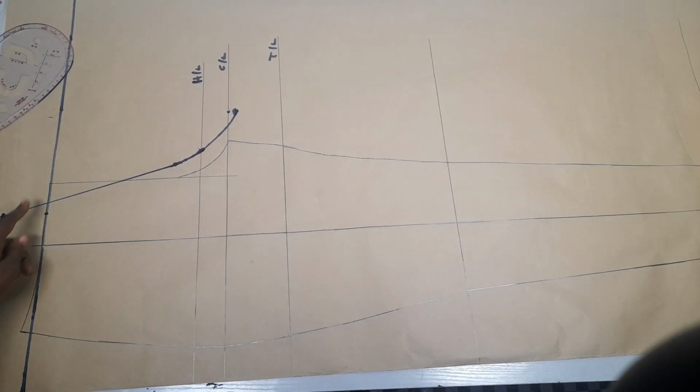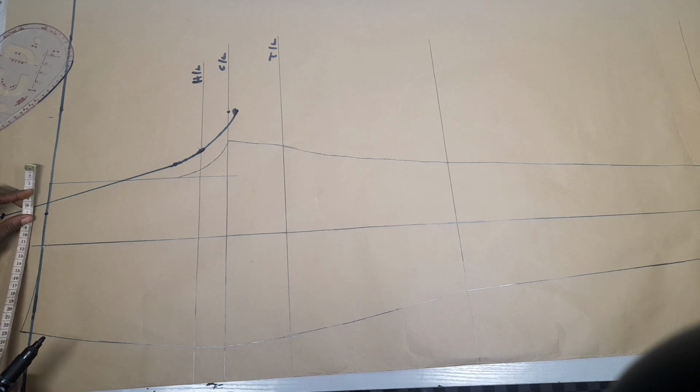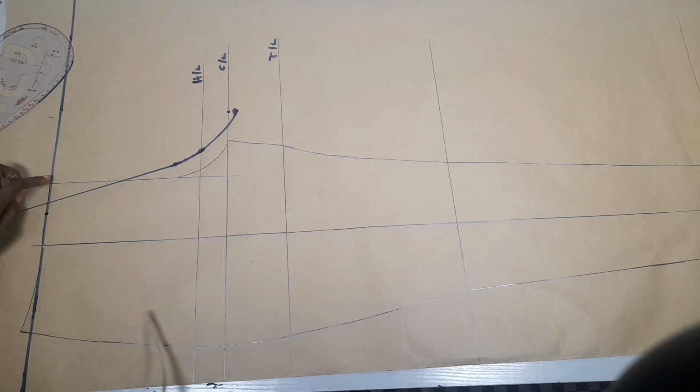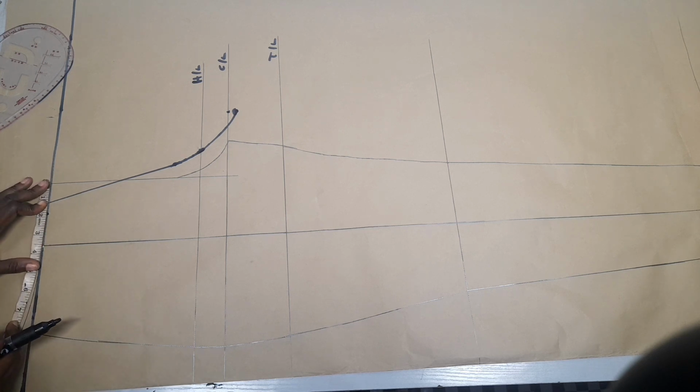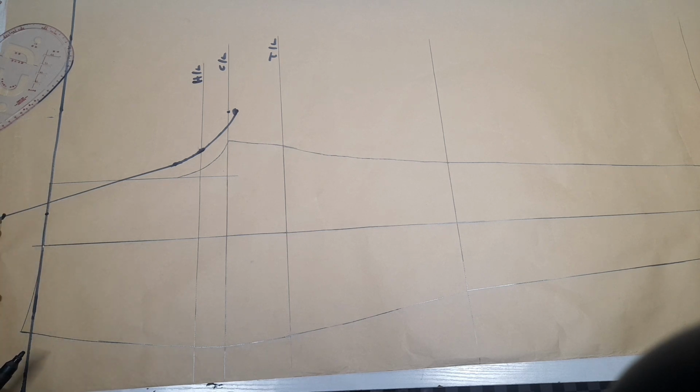So now I want to draw what? My new waistline for my back. So I have to measure what I have here, between here and here. So I have 8 inches. So I'll be extending this line by 8 inches.